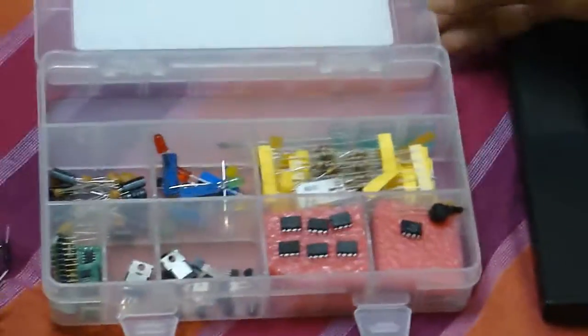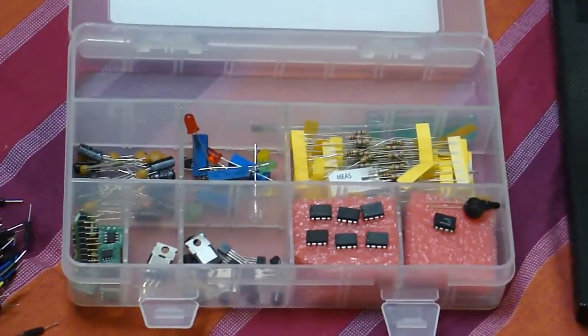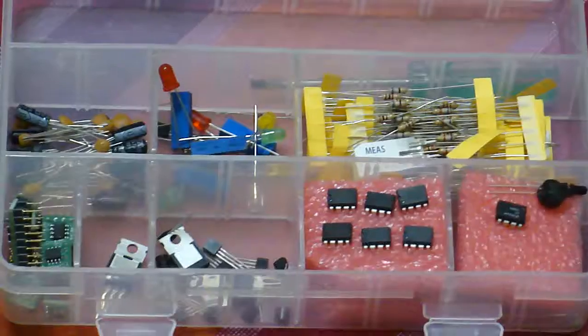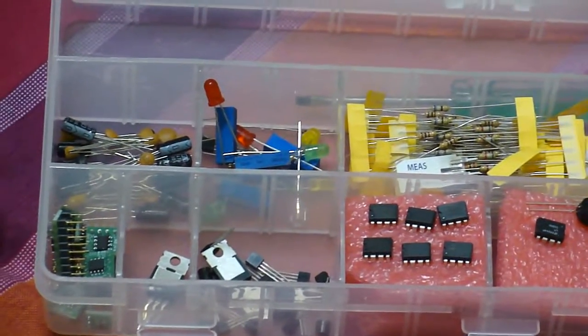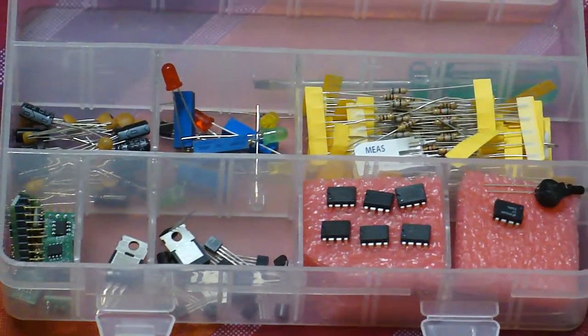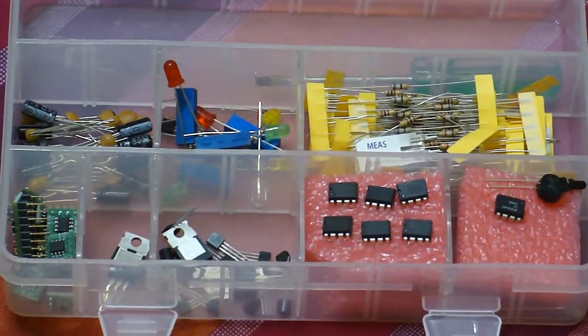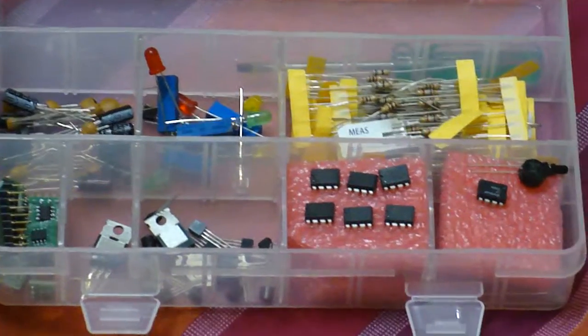As you can see over here, the analog parts kit gives you a wide range of analog parts which are normally used in our analog circuits and digital electronic design circuits concepts experimentation.